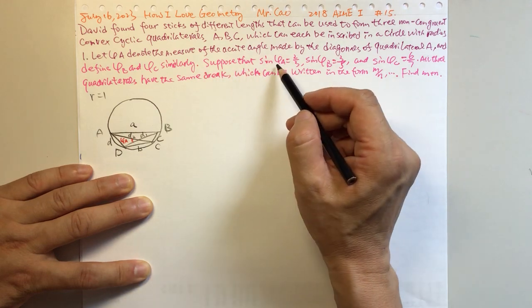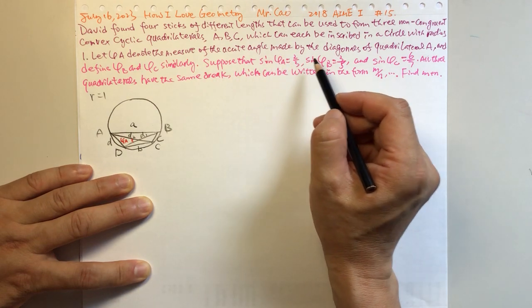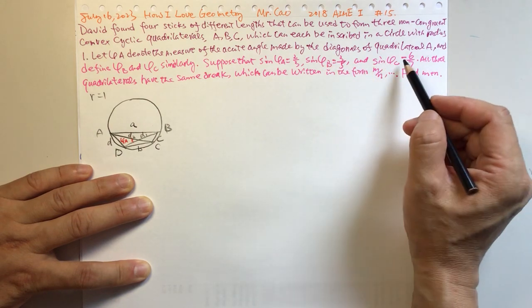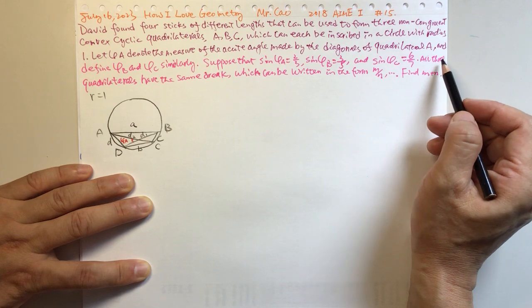Suppose that sine phi A equals 2/3, sine phi B equals 3/5, and sine phi C equals 6/7.